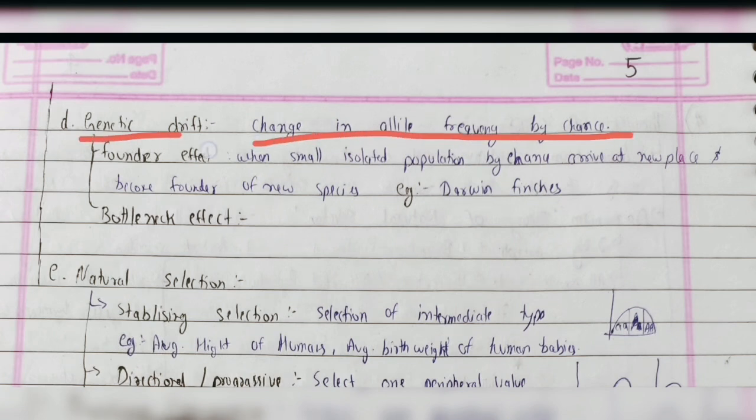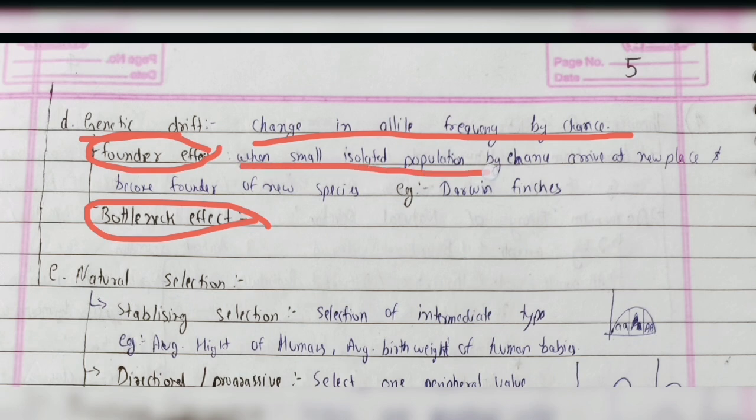It causes two effects mainly. One is the founder effect, the second is the bottleneck effect. The bottleneck effect is not properly given in NCERT. The founder effect is when a small isolated population by chance arrives at a new place and becomes the founder of a new species. It is known as the founder effect because an old species is arriving in a new place and developing into many new species, for example, Darwin's finches.